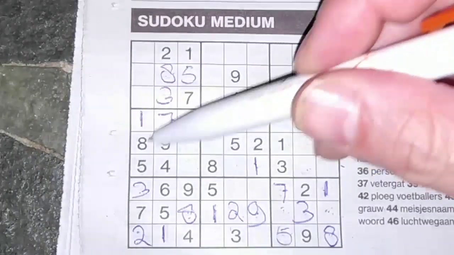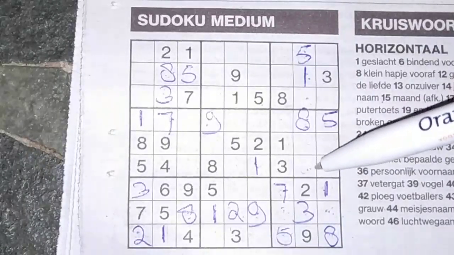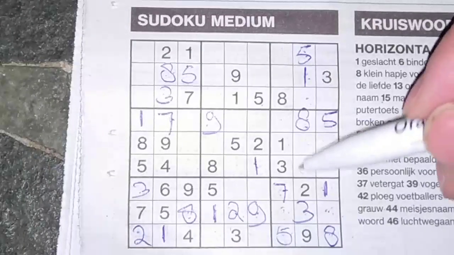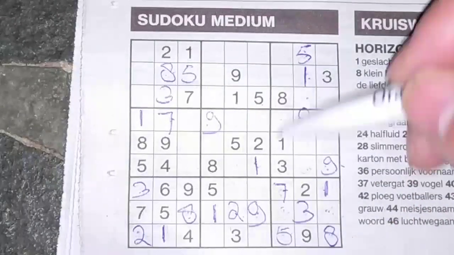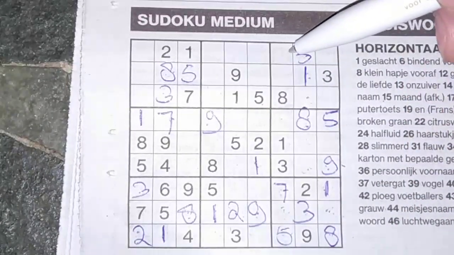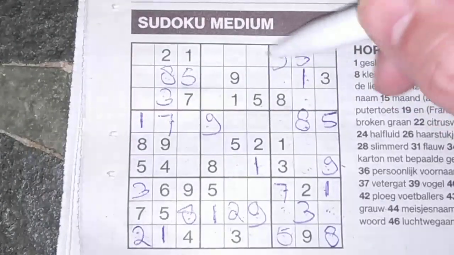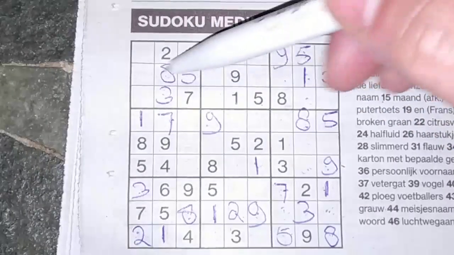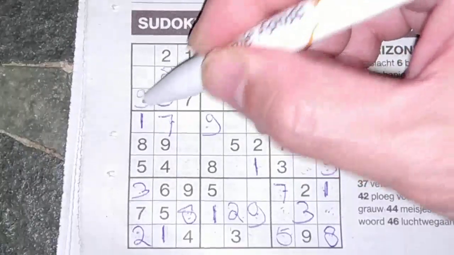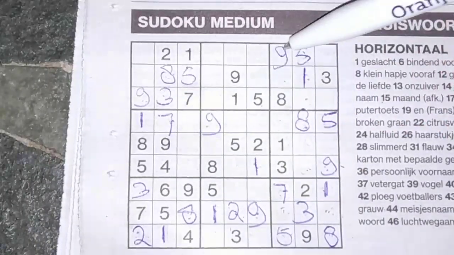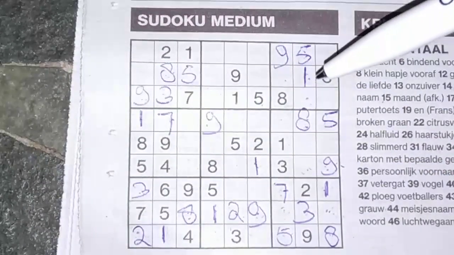9 in this row, 9 in the middle row, so in the row below, the only 2 places for the 9 should be here or there, but I see here 9, no 9 there, 9 should be there. 9 in the last column, 9 in the column next, so in this column, the only 2 places for the 9 should be here or there, but I see here 9, no 9 there, 9 should be here. 9 in the first row, 9 in the second row, so in the third row, the only place for the 9 must be here. And all the 9s are used, I can see, yes, alright.